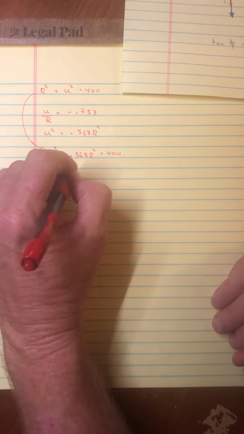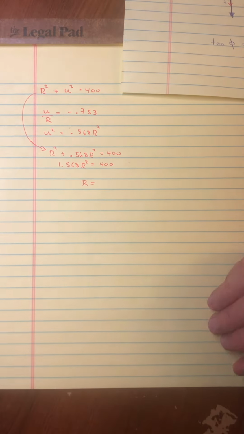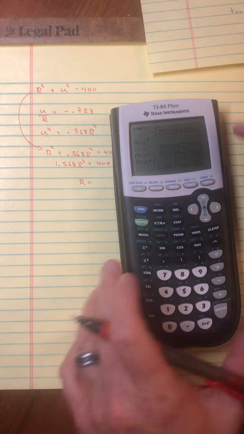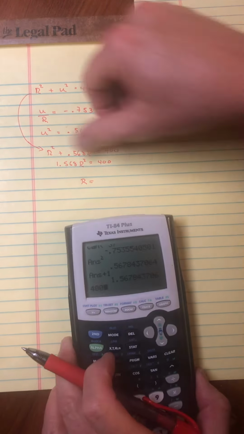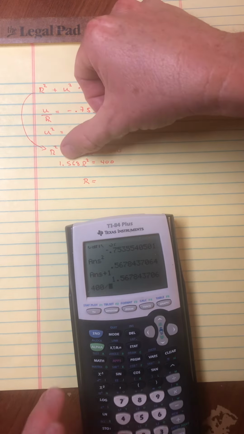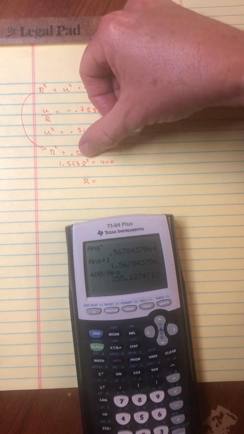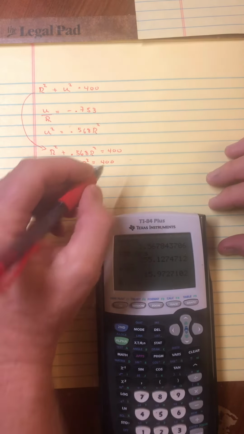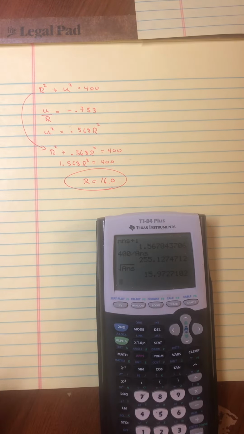And so 1.568 R squared is equal to 400. Or, doing a little bit of work here, let me just add 1 to that and keep that handy, because this is then 400 divided by my last answer. That would be R squared. So then I can take the square root, and it looks like 16.0 ohms if we're looking at 3 significant figures.